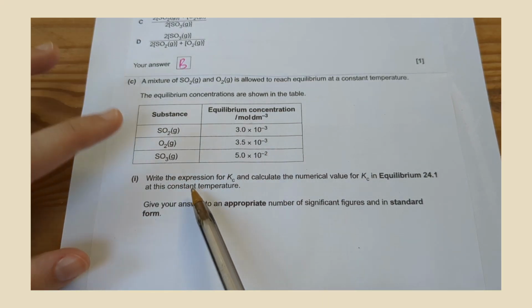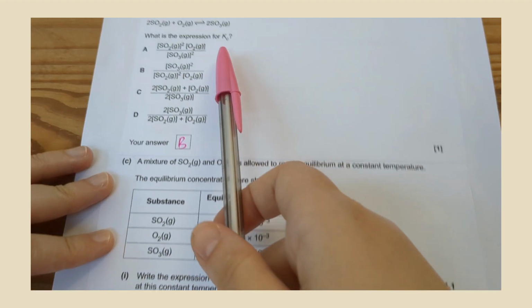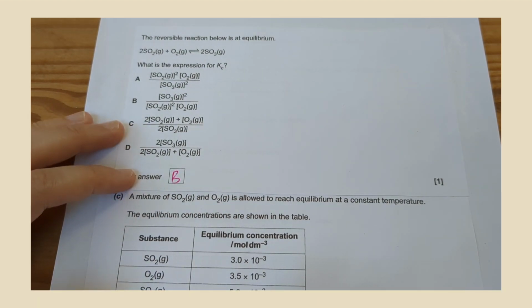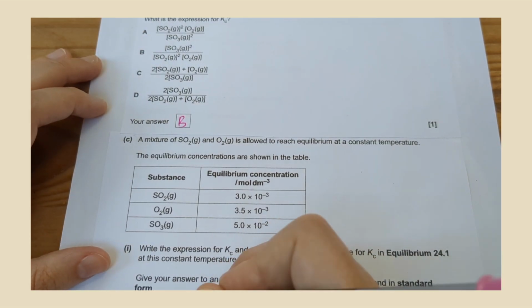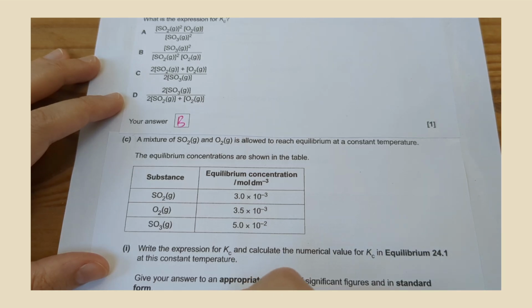This one here, it wants the expression for Kc, so let's do that first. And it's to do with this same equation. So we've already identified the Kc expression as being this. And we need square brackets because that means concentration of the thing that's inside.